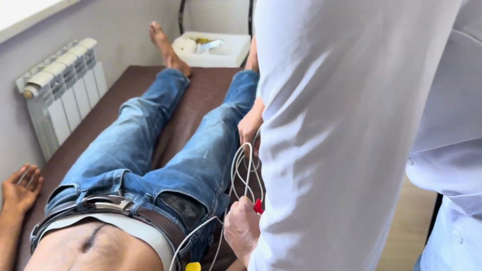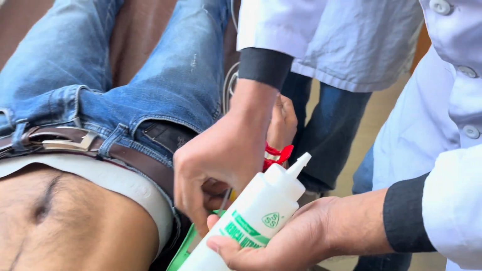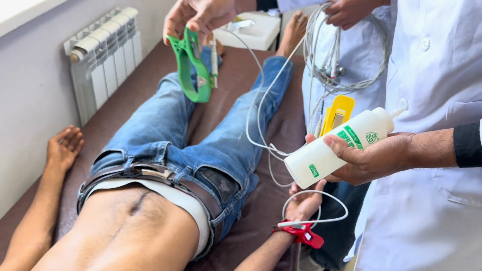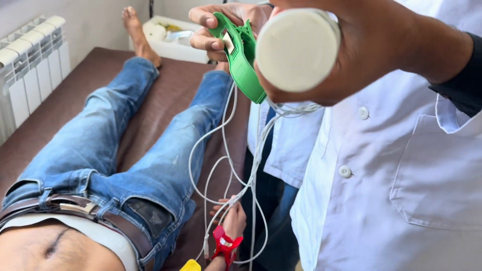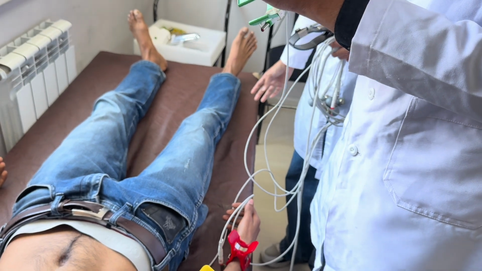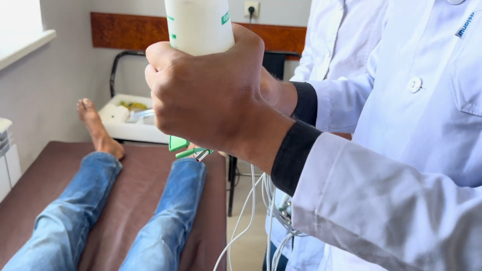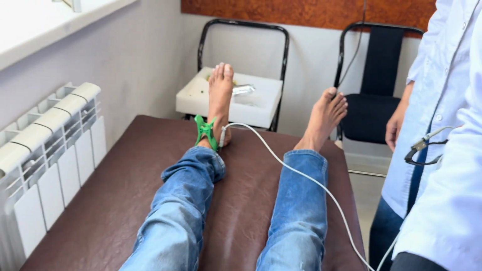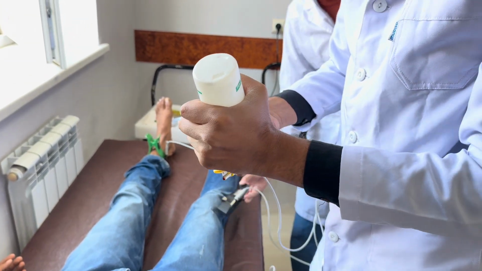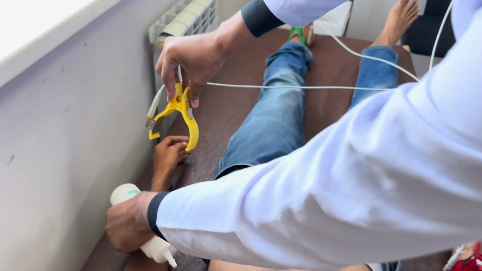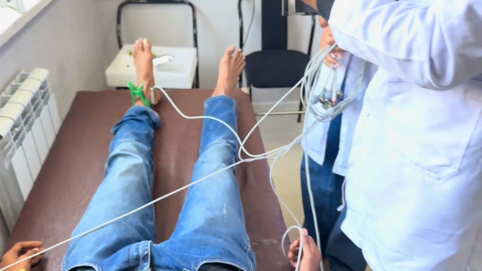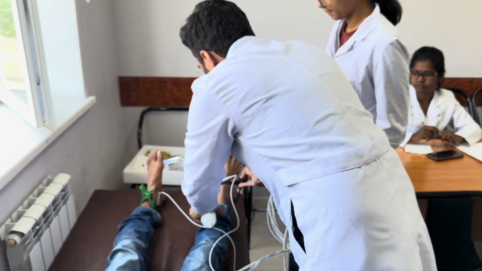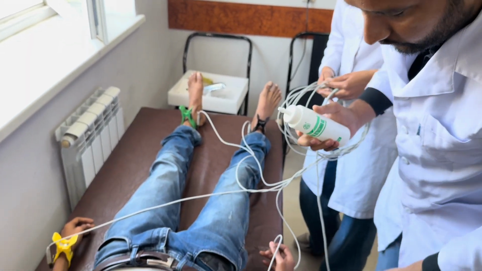We apply gel and the red lead on the right hand. At the arm, it's called the AVR lead. Green on the left leg. And yellow on the left hand, the AVL lead. Black is a neutral point. Okay, good. Then we adjust the chest leads.